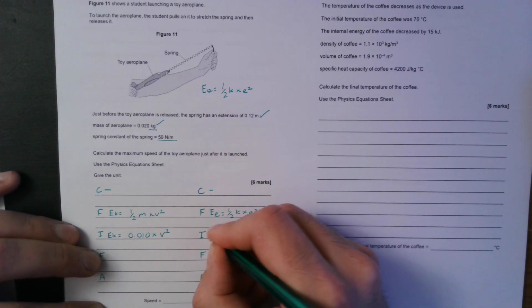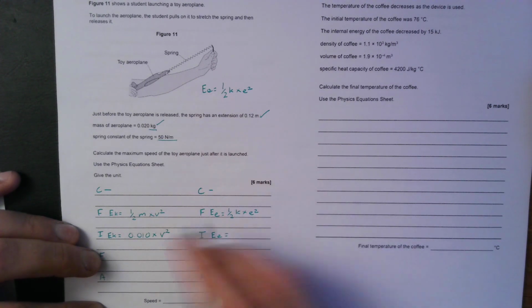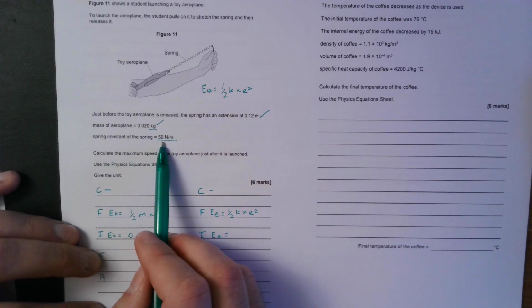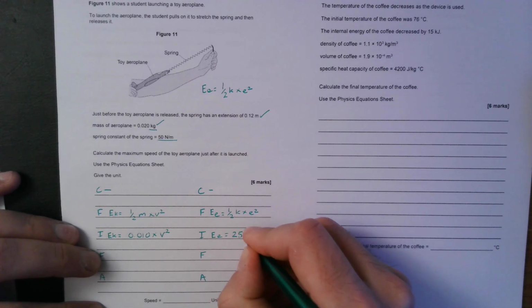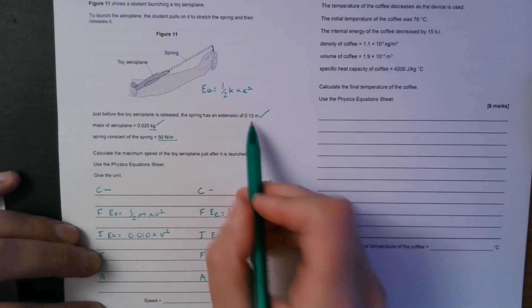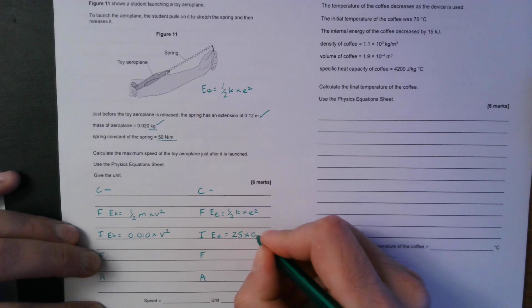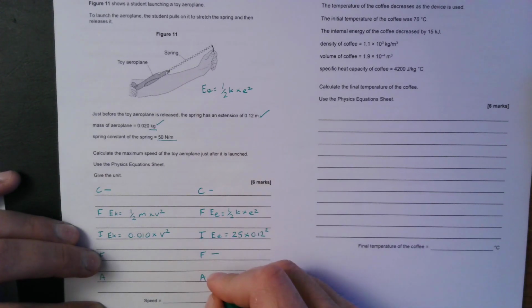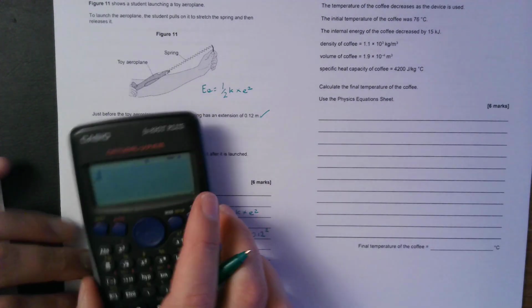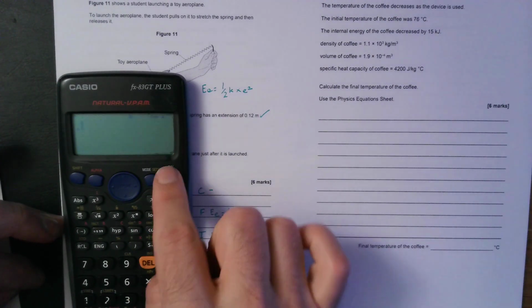So we've got Ee equals half the spring constant. Half of 50, that's the spring constant, is 25. So we do 25 times the extension, which is 0.12, but it's the extension squared. So we don't need to rearrange, we just need the answer. So I'm going to put that into the calculator now.